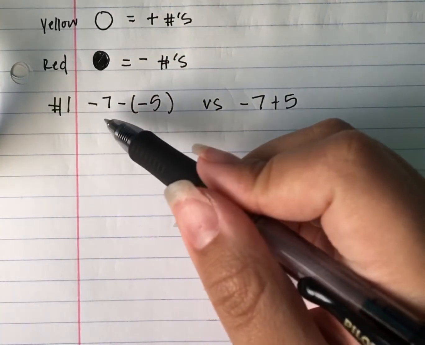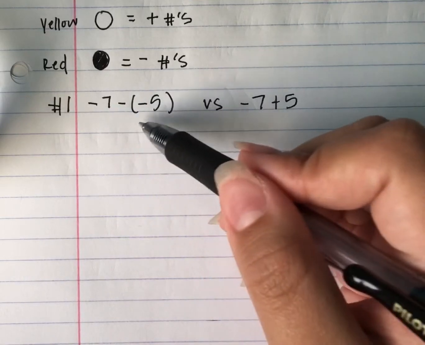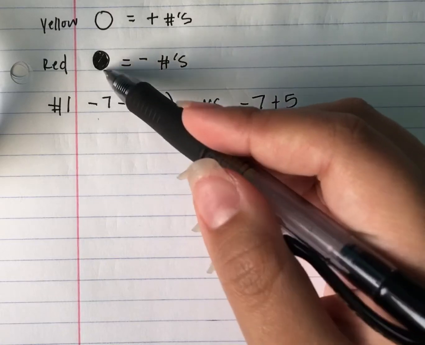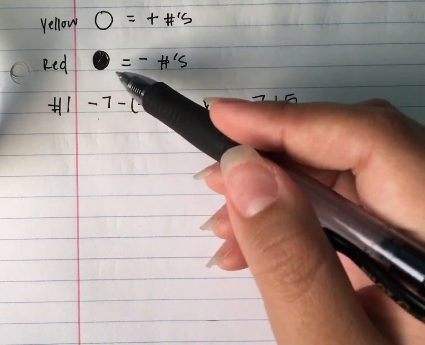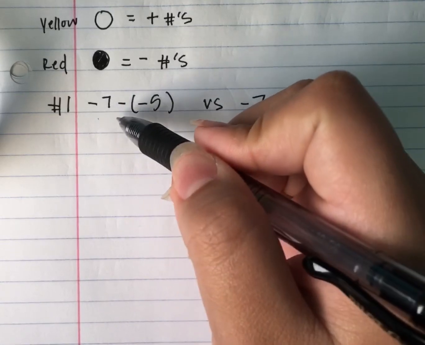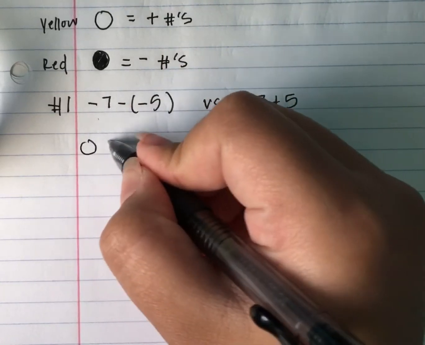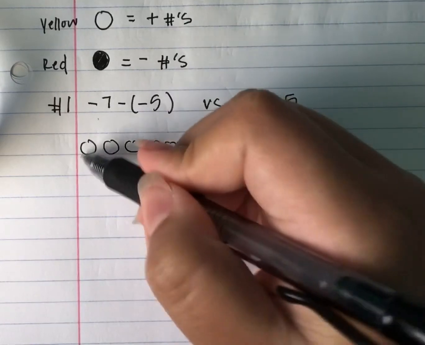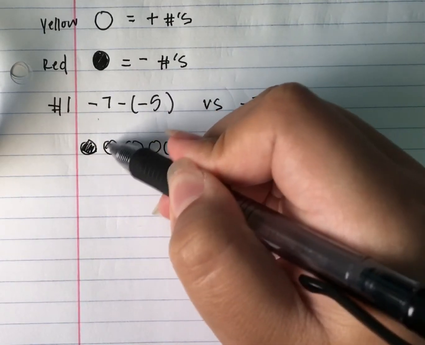So for the first one, it's -7 minus -5. We're dealing with two negatives here, so we're going to be using the filled in ones, or the red ones. So first we're going to draw out -7 integer chips, and we're going to fill them in since it's negative.